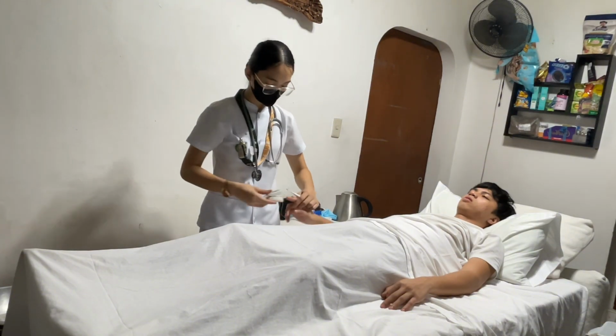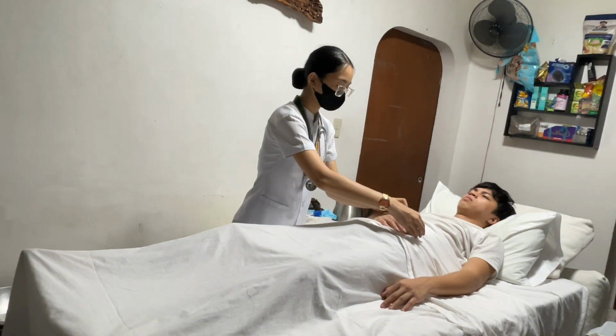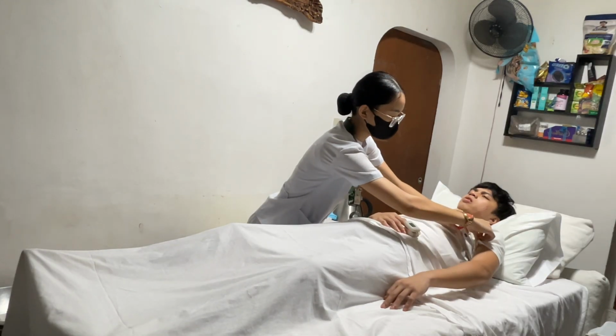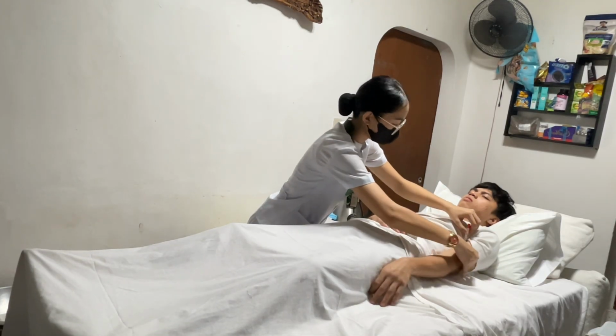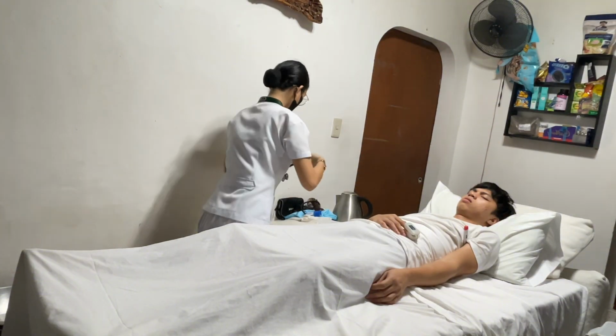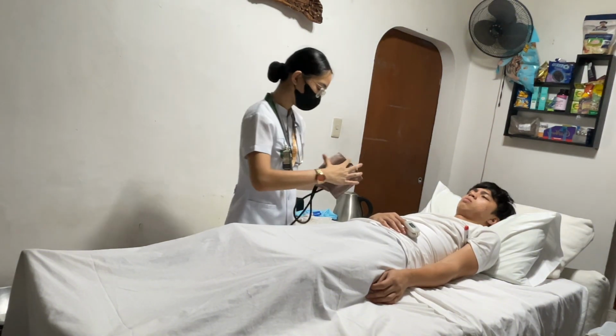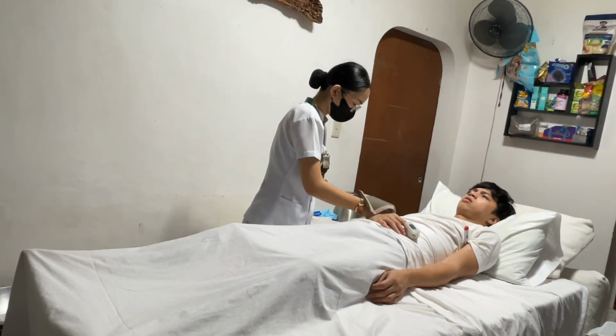Next, assess the client's vital signs and mobility. I-check po muna natin yung baseline na vital signs, then after the procedure, ulitin po natin siya. Then, identify expected outcomes para alam po natin kung ano yung tinitignan natin or dapat natin ma-achieve.